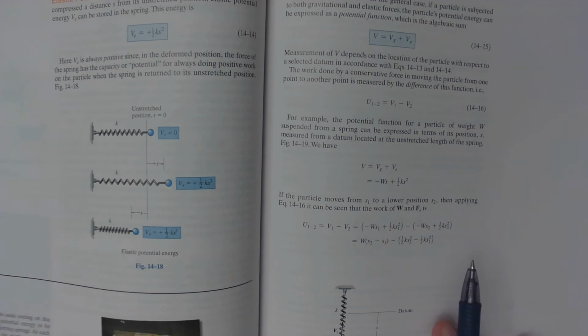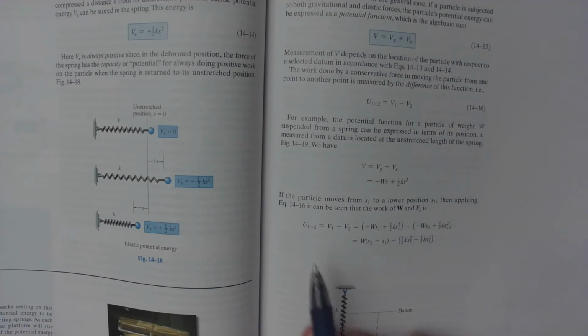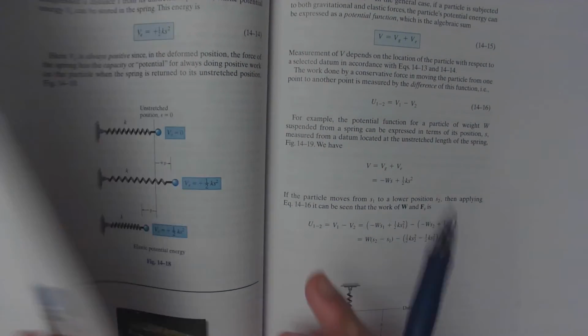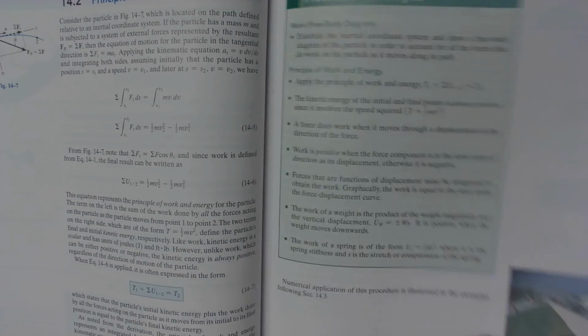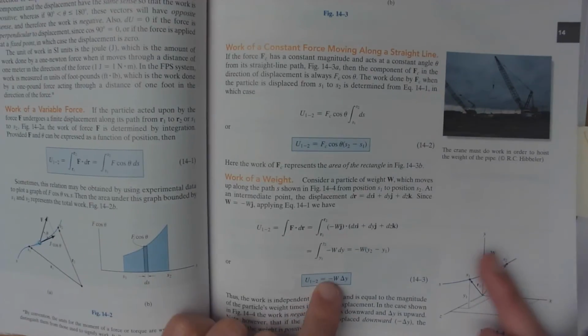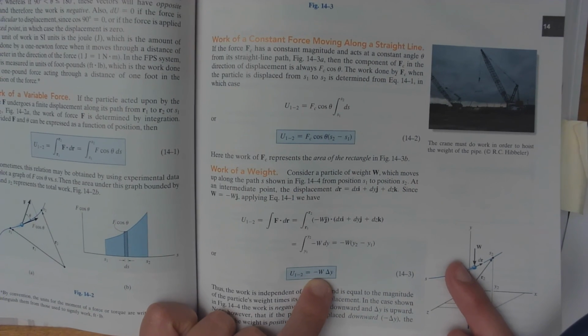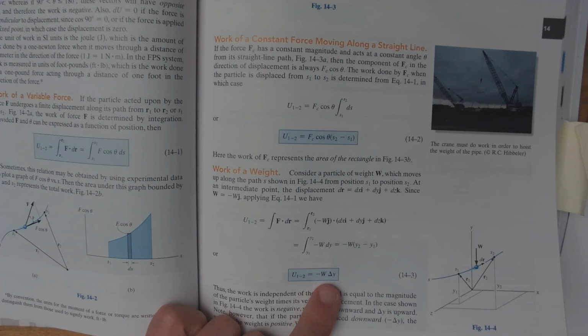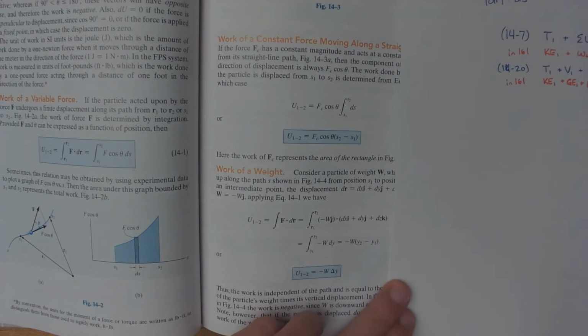If we calculate the work done for the force of gravity, which they do here, so this is negative W times delta y. Let's write this out so we can keep track of everything.